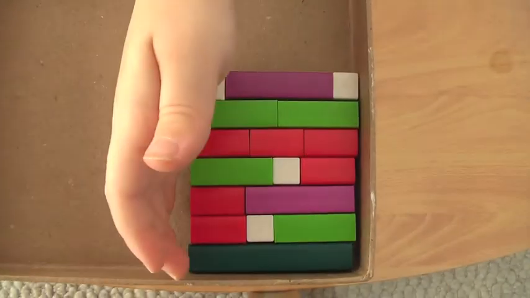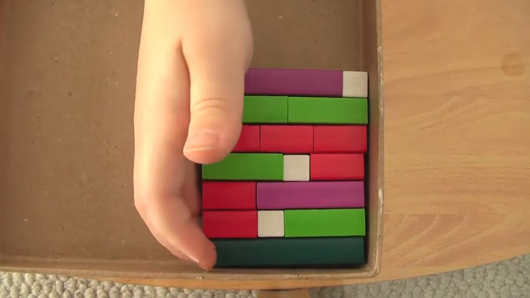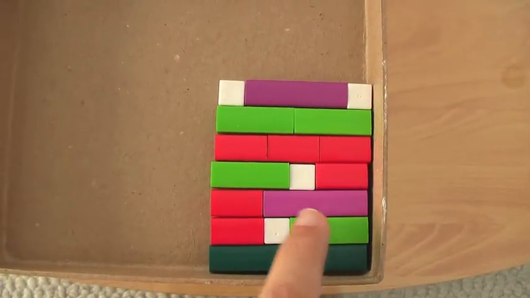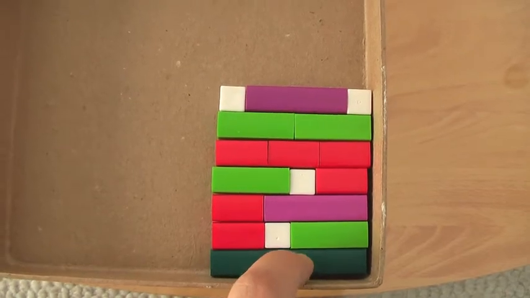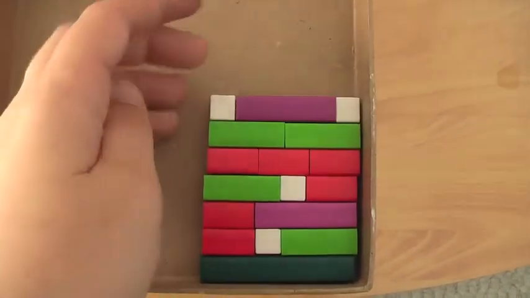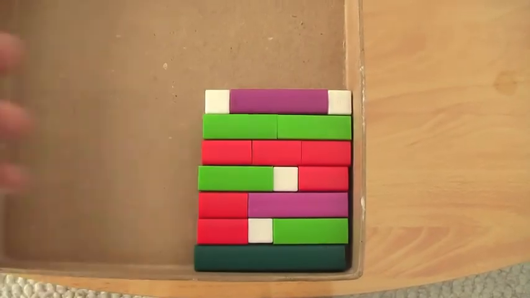Okay, so she's seeing that numbers are made up of other numbers. 6 is made up of 3 and 1 and 2, or 6 is made up of 1 and 4 and 1. And there are many different combinations that we can have.